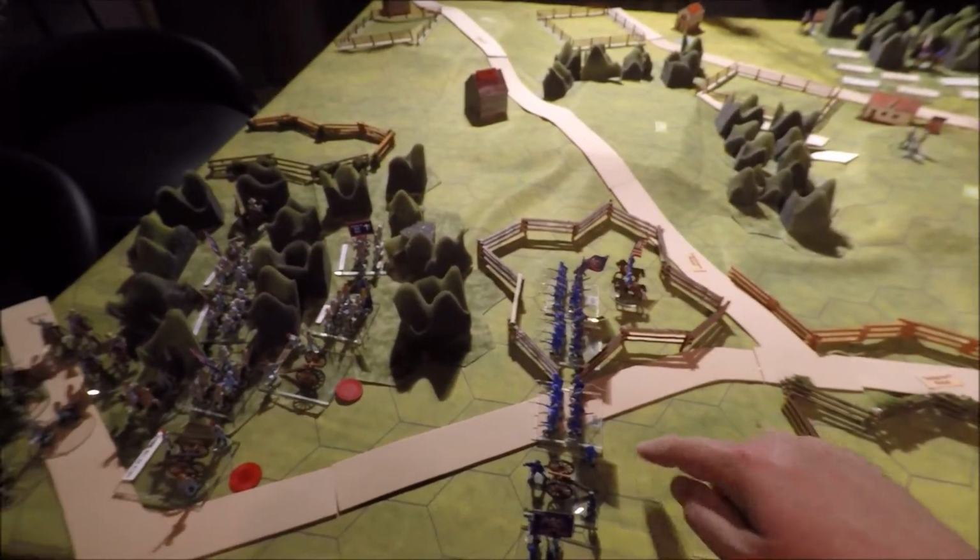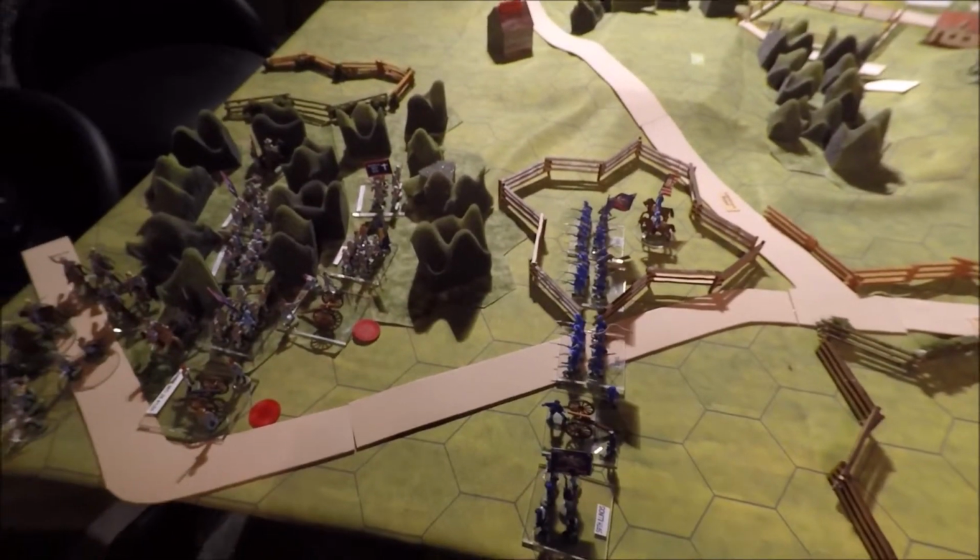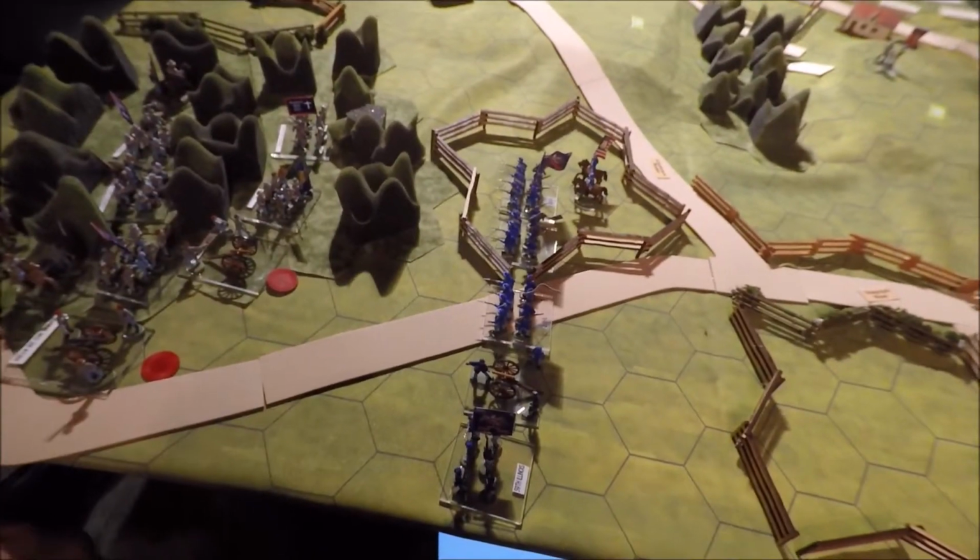There's no officer within range, so it looks like it's going to have to be a star for him to get a hit. And then we got to check the general too, by the way. General is within range.